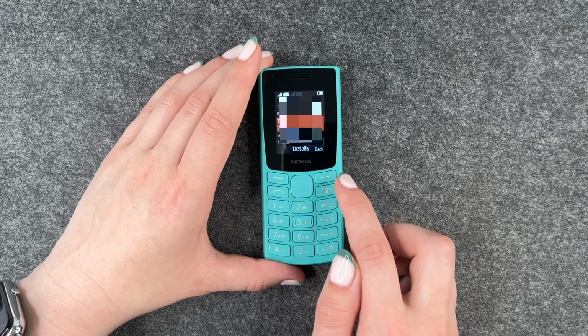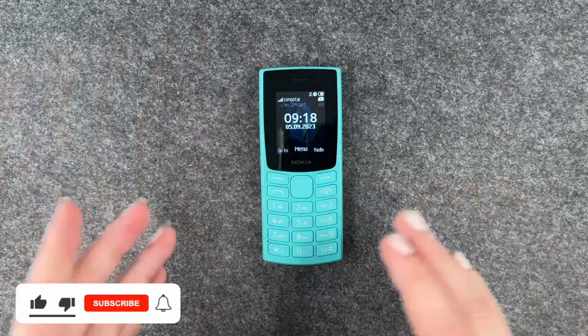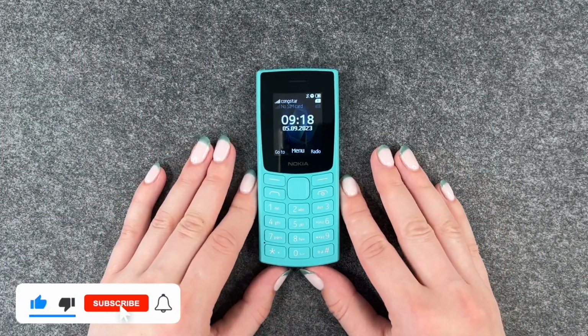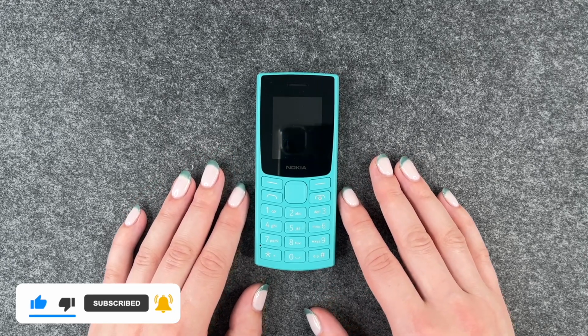So I'm going to go back now, and then if you want to call Tony, you can go ahead and call him now. So that's how you can add contacts to your Nokia 105.